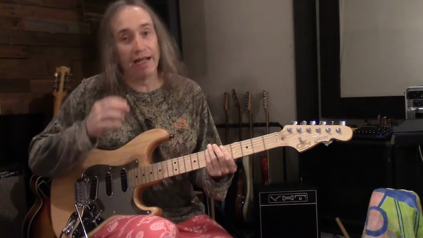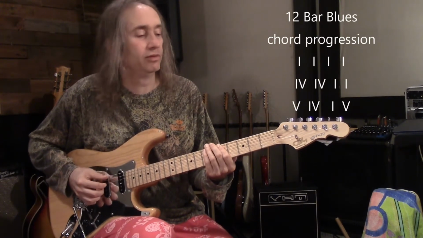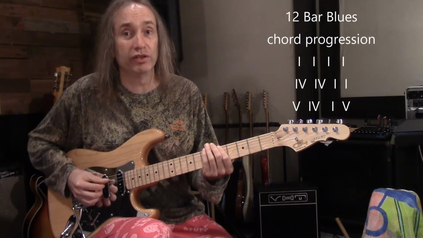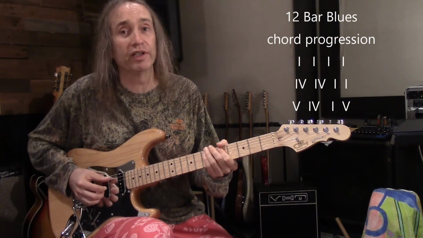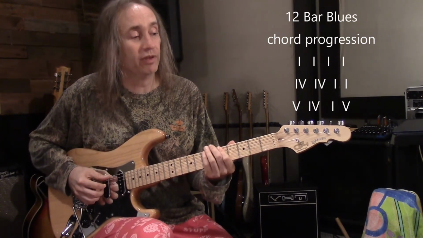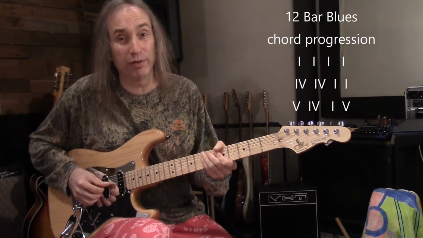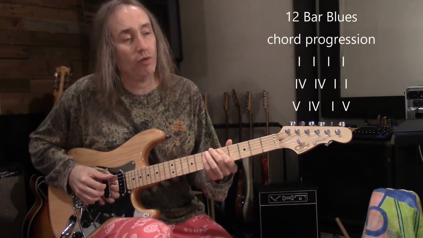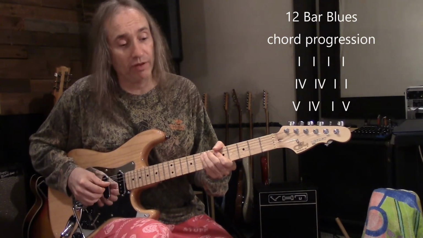So I'm going to play through the whole thing now just the way that I did it. 1, 2, 3, 4. So 1 chord, 2, 3, 4, second measure, 2, 3, 4, third measure, 2, 3, 4, fourth measure, 2, 3, 4. The 4 chord, here's our second phrase. Second measure, back to the 1 chord, 2, 3, 4, 1, 2, 3, 4. 5 chord, 2, 3, 4, 4 chord, 2, 3, 4, 1 chord, 2, 3, 4, 5 chord, 2, 3, 4.